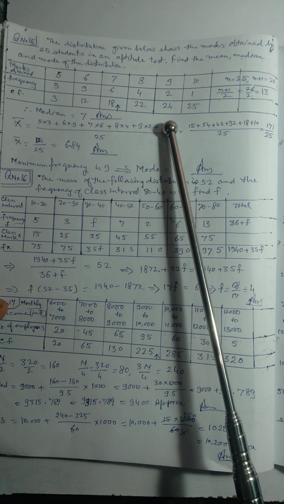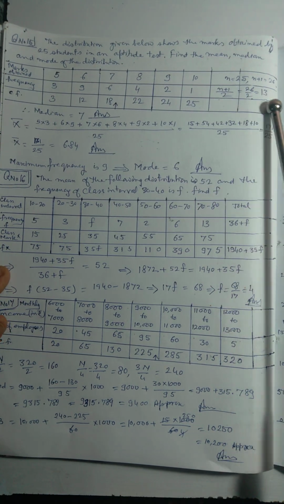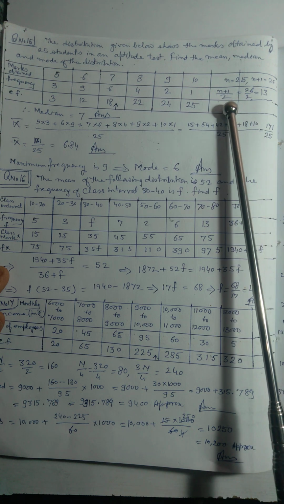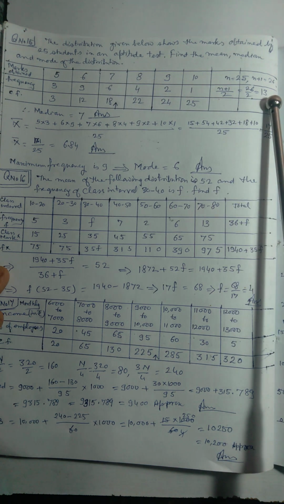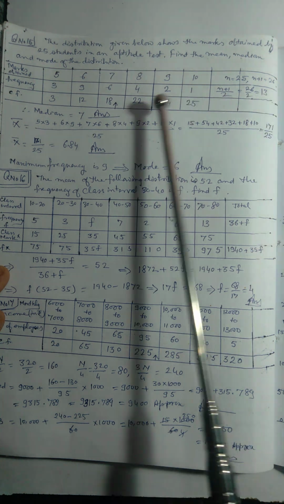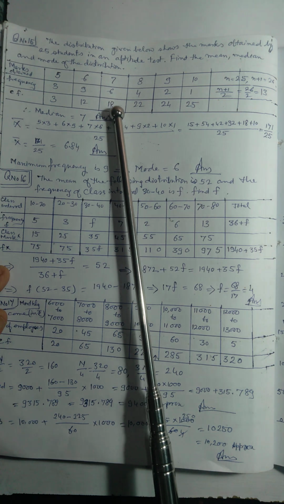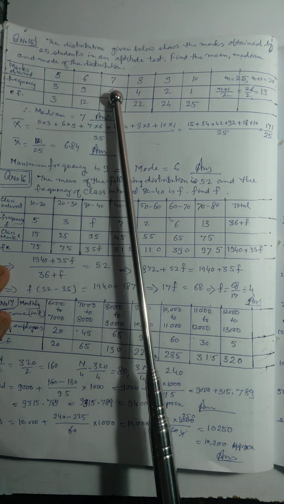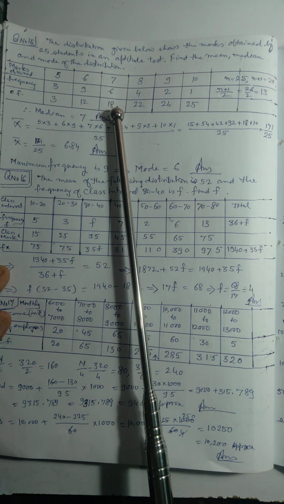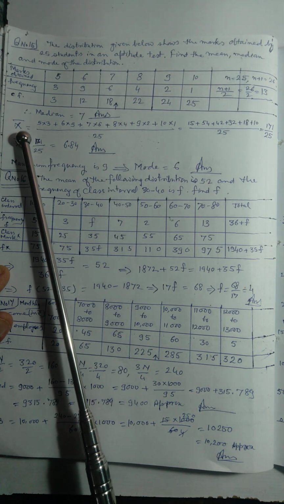So what is the total number? N is 25. So n plus 1 will be equal to 26. So n plus 1 divided by 2, that will be equal to 13. 26 divided by 2, that is 13. So 13 lies in this class. So the median will be 7. Median will be 7. Now the mean.